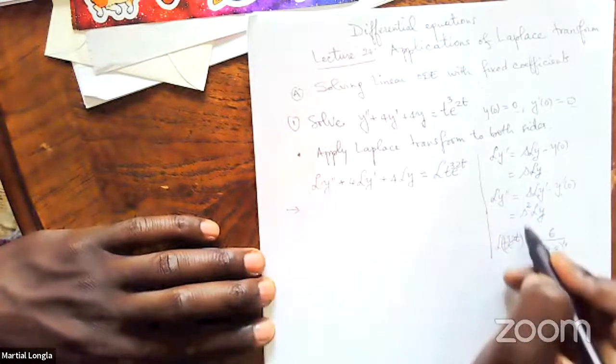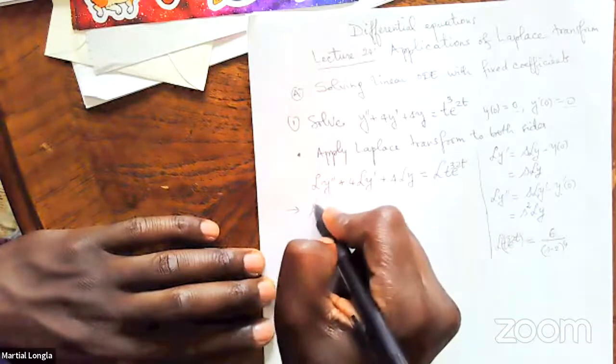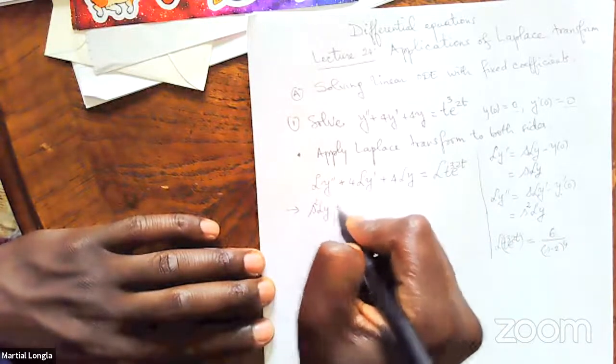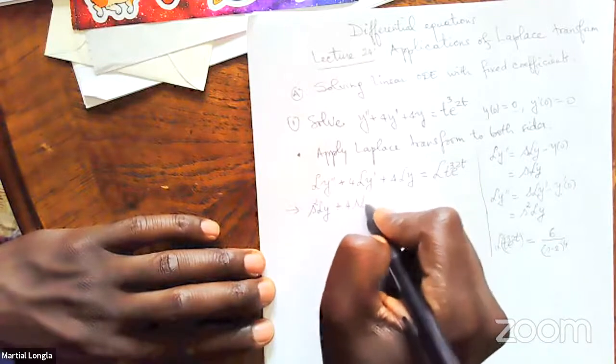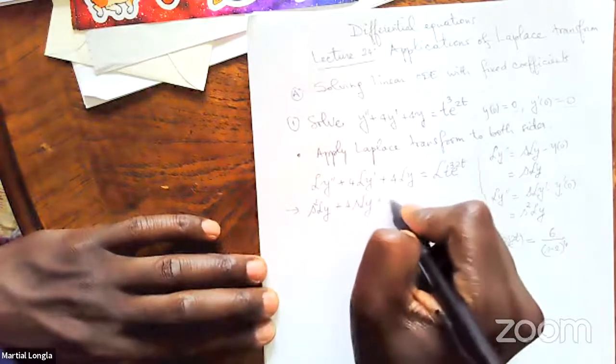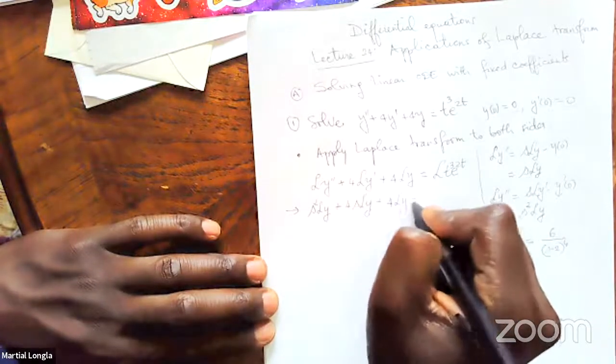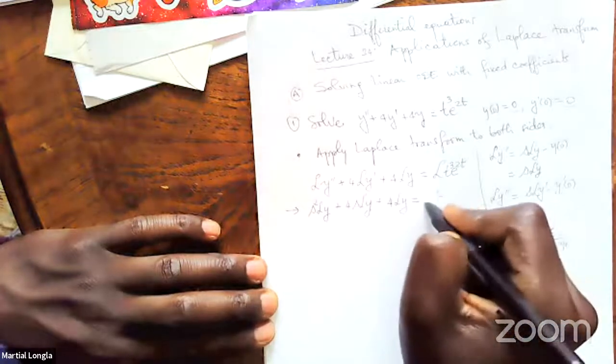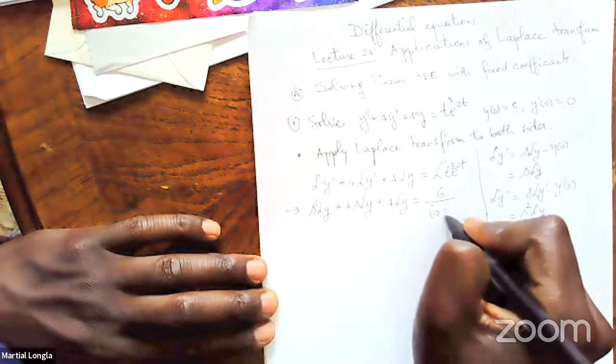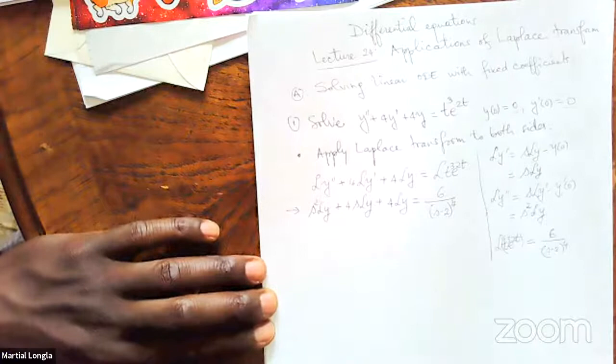Laplace transform of second derivative, that's s squared Laplace transform of y, plus 4s Laplace transform of y, plus 4 Laplace transform of y equals 6 over s minus 2 to the fourth.